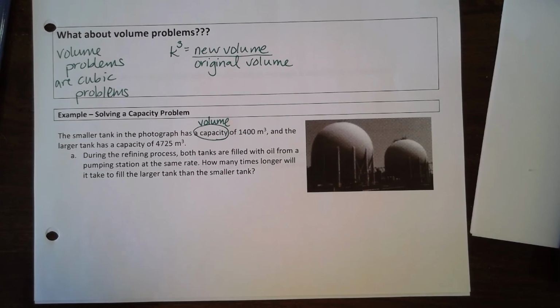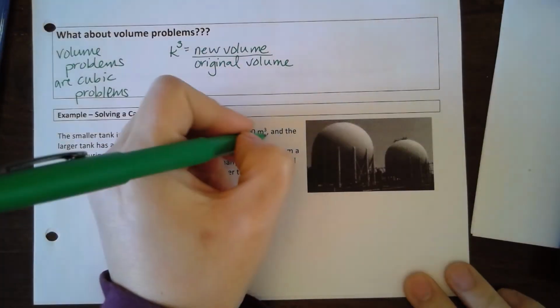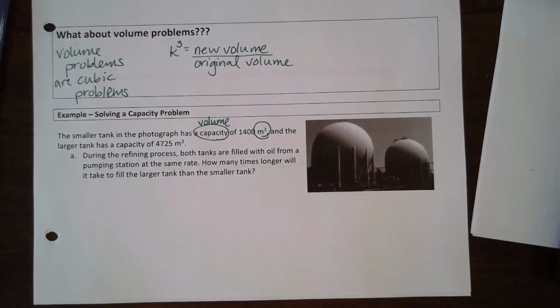Volume technically is how much space something takes up, and capacity technically is how much an object can hold. But for our purposes, that's pretty much the same thing. So capacity is a volume problem, and also that meters cubed should be a pretty big clue that we're dealing with volume.